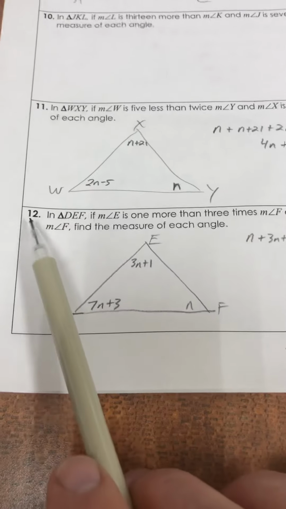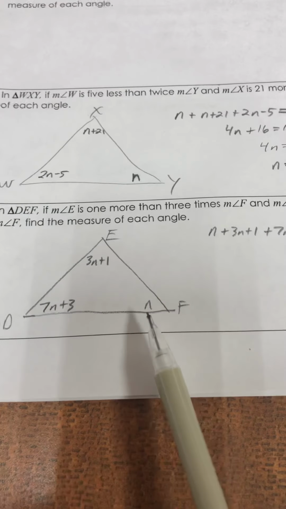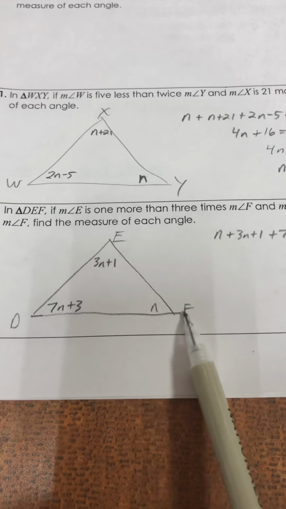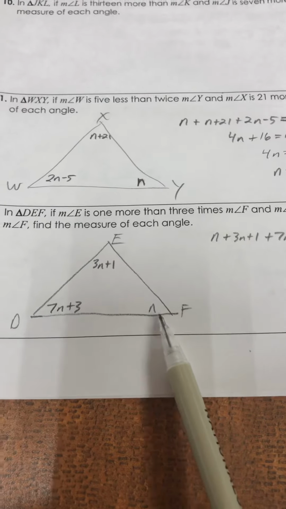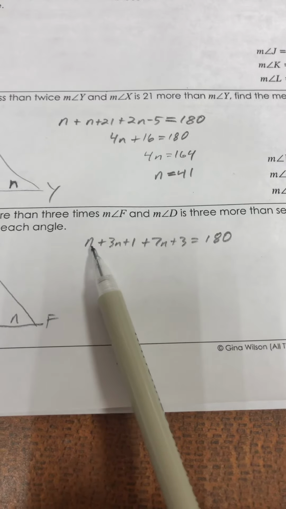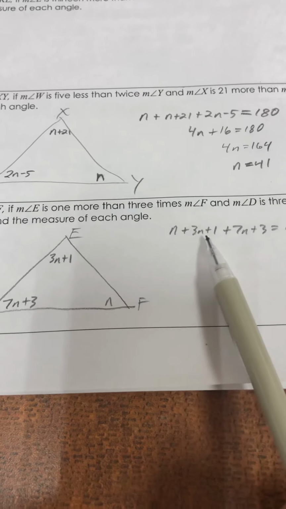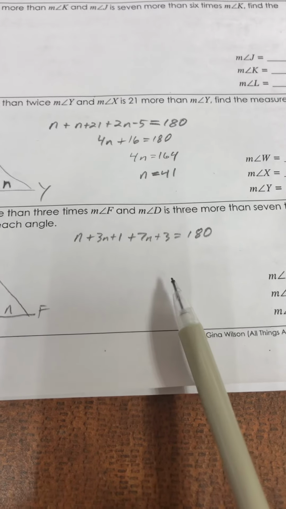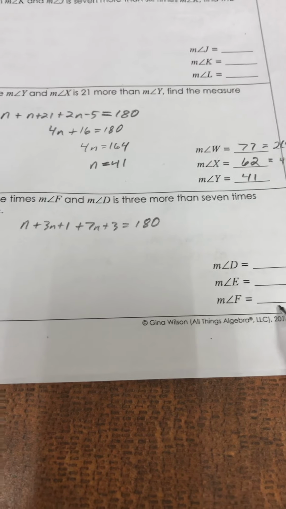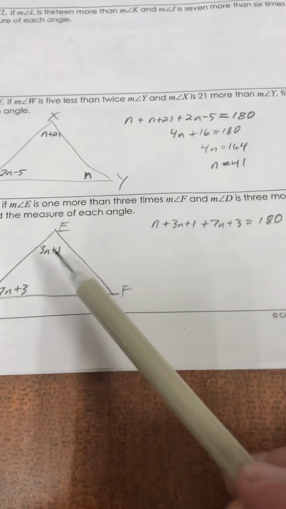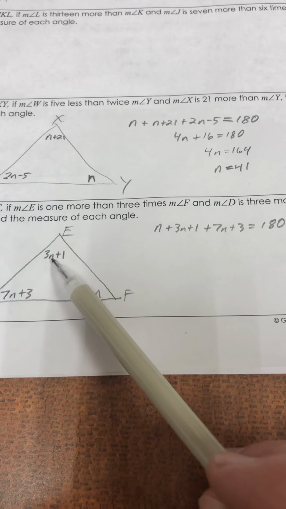I set up number 12 for you. Okay, you can go ahead and set this up too from the directions that they give you. It ends up being F is the one that is just the unknown, and D and E kind of go off of F. And so you're going to set your F plus your E plus your D equal to 180. And then go ahead and combine your like terms and solve for n, and that's going to give you your measure of angle F.